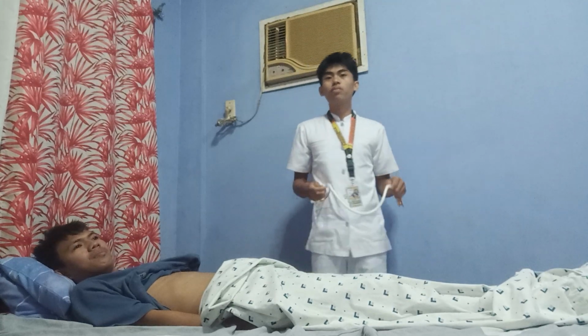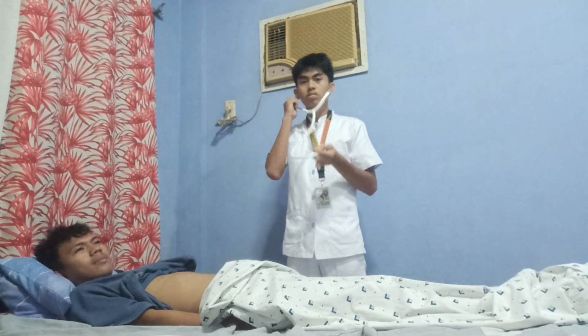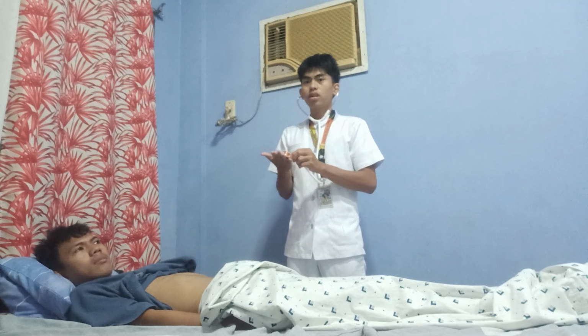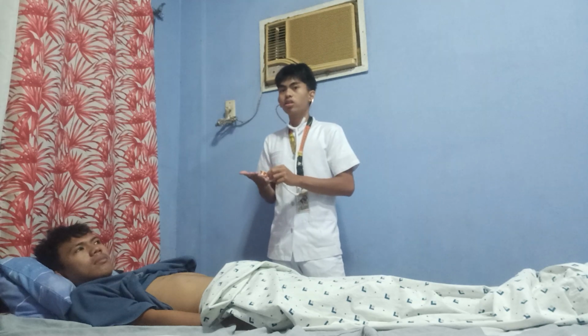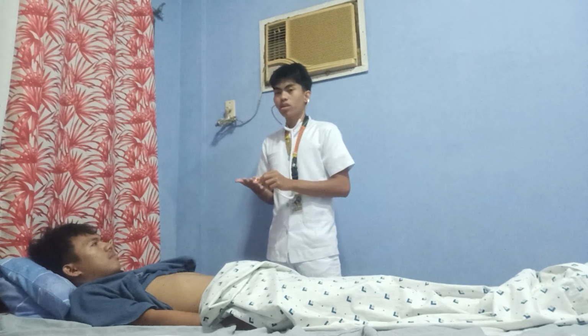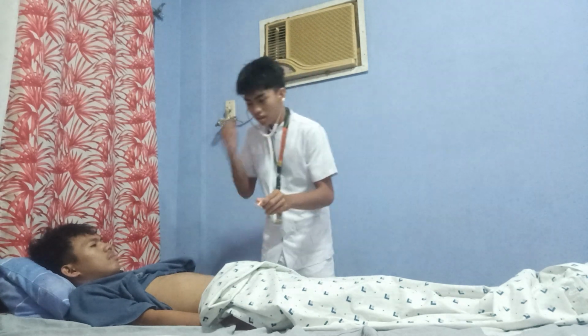So warm the diaphragm of the stethoscope by rubbing it against your palm. Then place it beginning in the right lower quadrant and proceed clockwise, covering all the quadrants, and listen for at least 1 minute per quadrant.